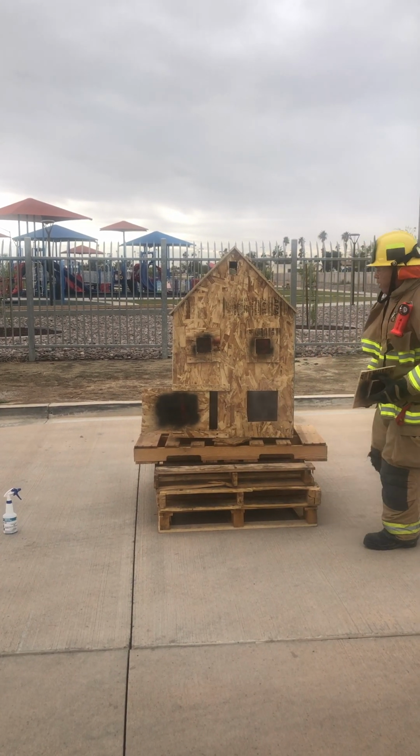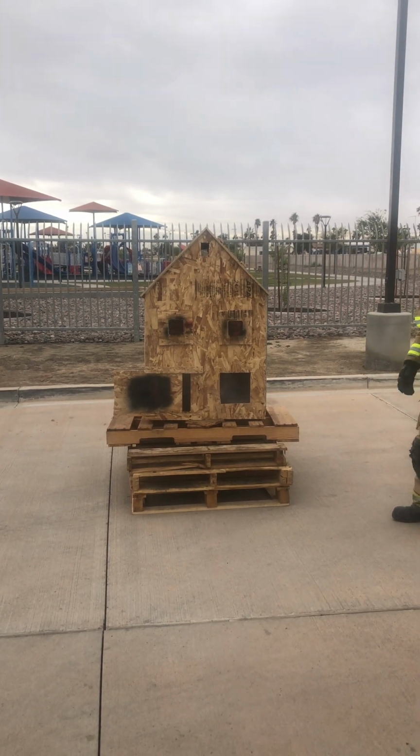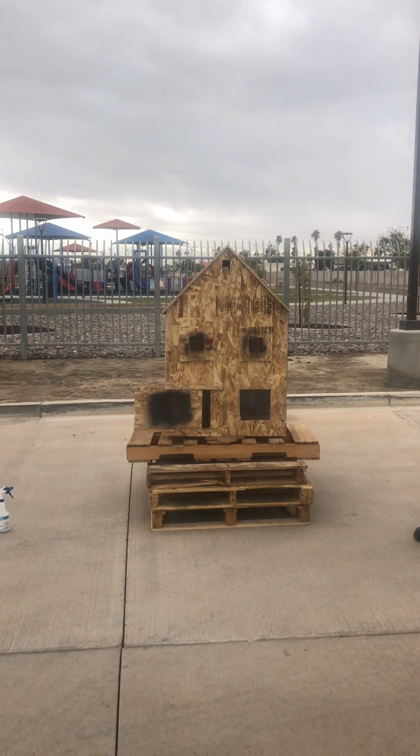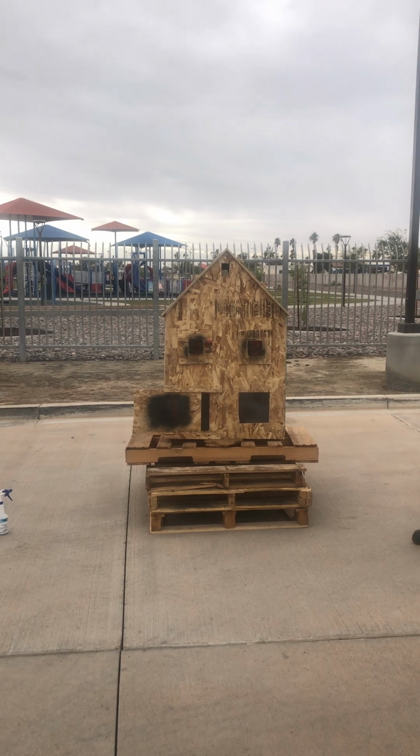Something that might affect my prop today is going to be the wind and possibly the rain. So hopefully it doesn't rain and it's not too windy.